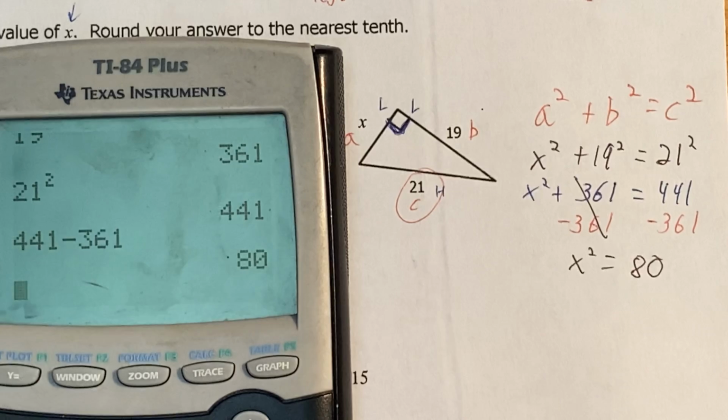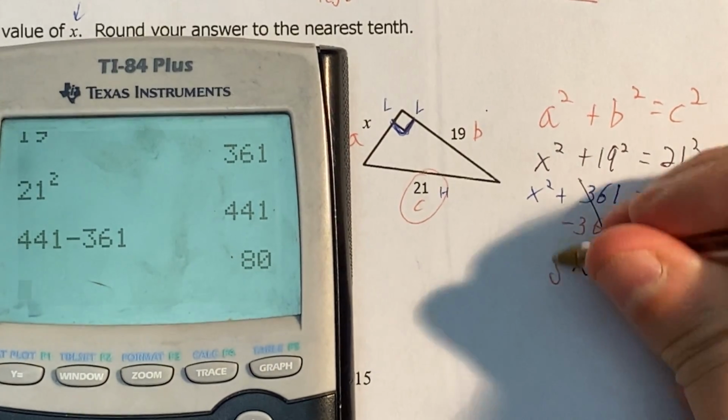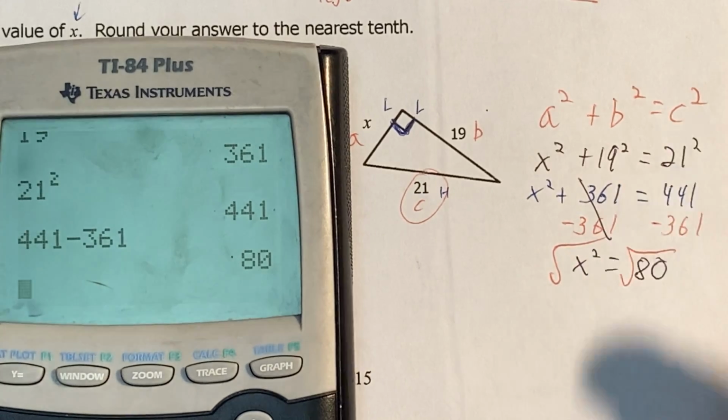And now what's the last step? What's the last thing you do to get the answer? Square rooting both sides, of course.